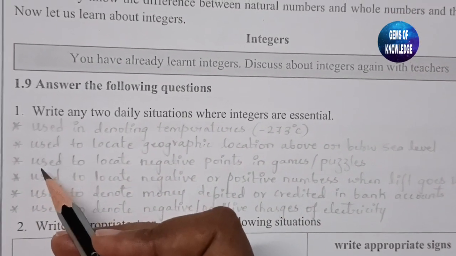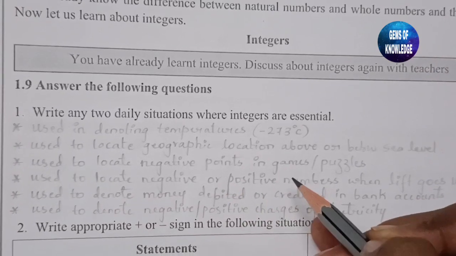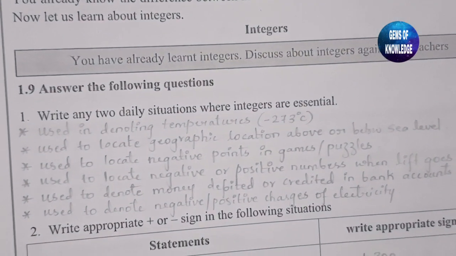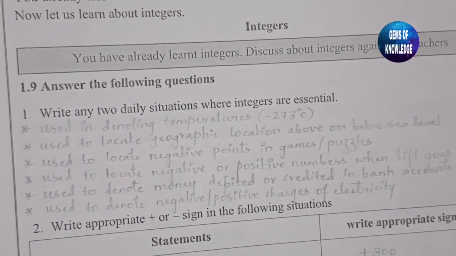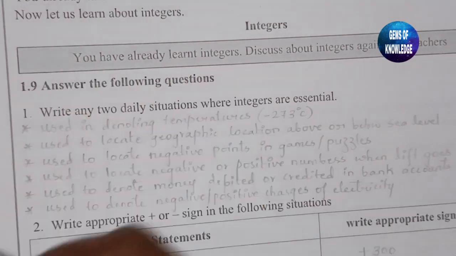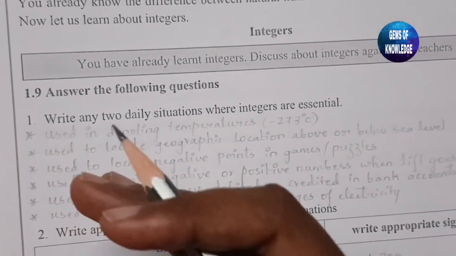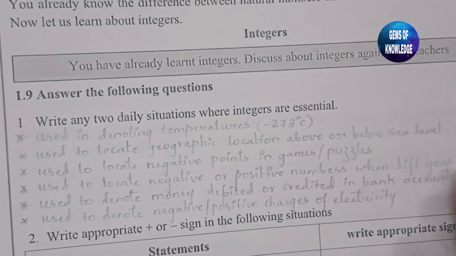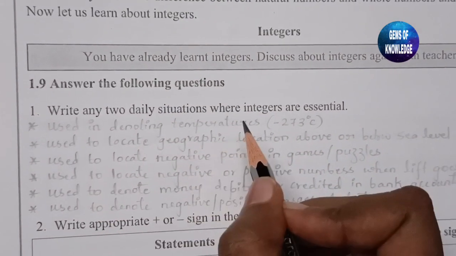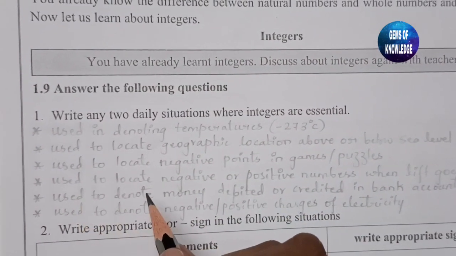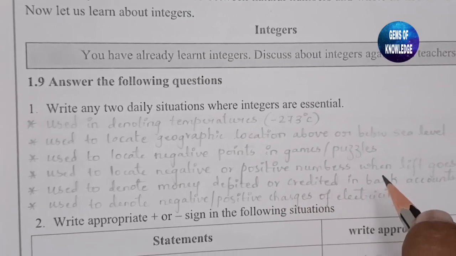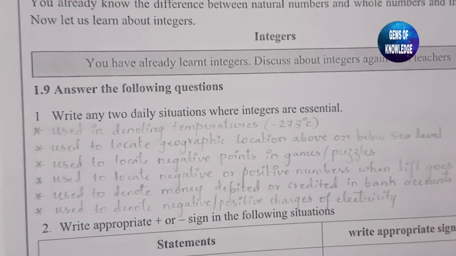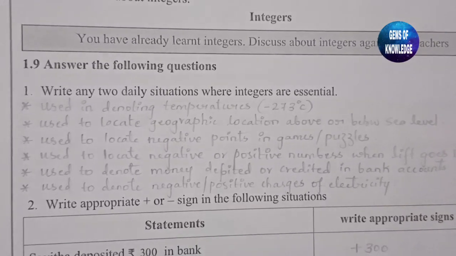The third point: used to locate negative points in games or puzzles. If we are playing a game and in one of the rounds we lose points, we can say it is minus 10; that is negative marking. Or else we increase the points, plus 10, plus 5, plus 2. All these come under integers. Then, used to show negative or positive numbers when the lift goes up and down.